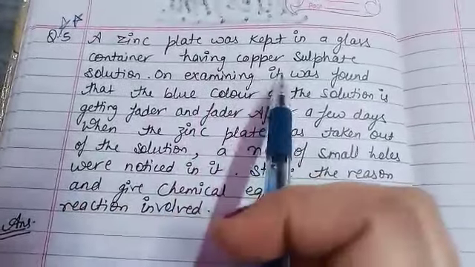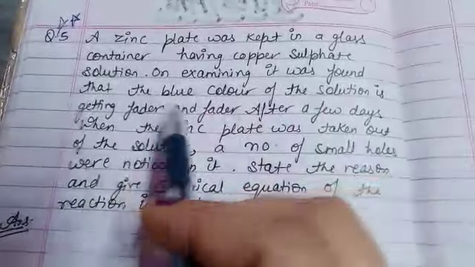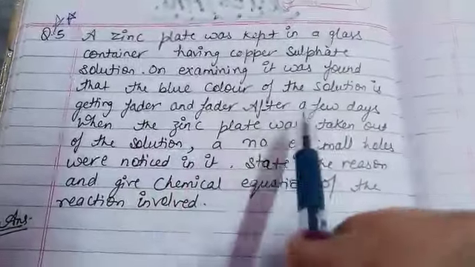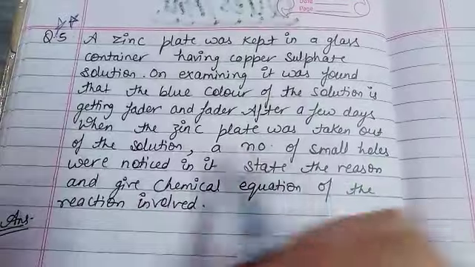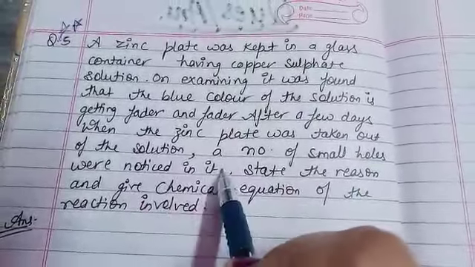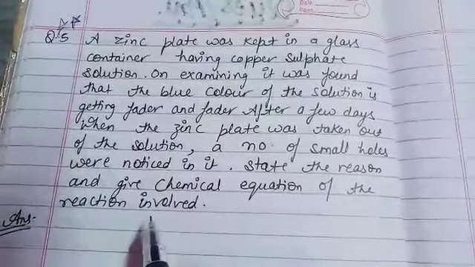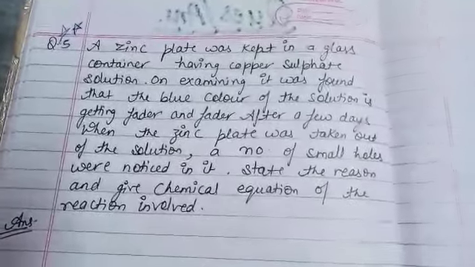On examining, it was found that the blue color of the solution was getting fainter and fainter after a few days. When the zinc plate was taken out of the solution, a number of small holes were noticed in it. State the reason and give the chemical equation of the reaction involved. Now you have to write it in your own words, I'll only explain.